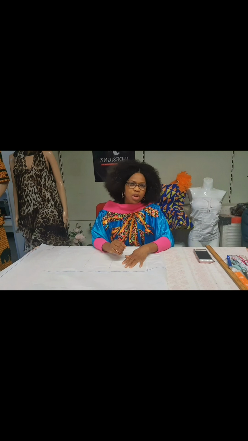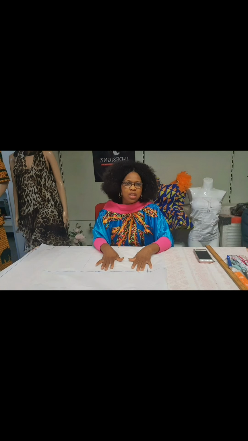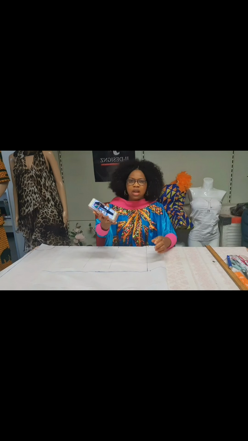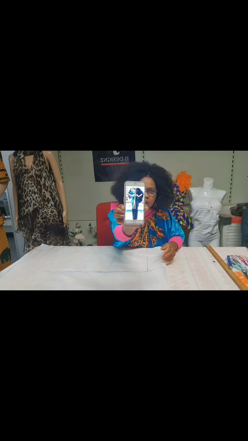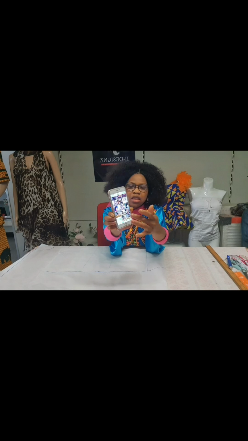In today's tutorial we are going to learn how to draft a kaftan, but the kaftan is going to be a stylish kaftan. So look, that's the kaftan we are going to draft today and transfer to our material. Can you see it? Yeah, this kaftan. One side of it is with flowered material, the other side is with plain.